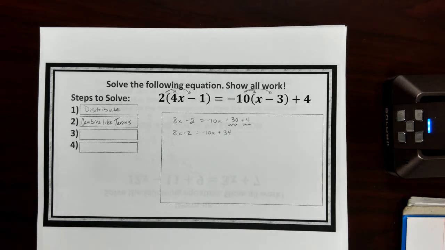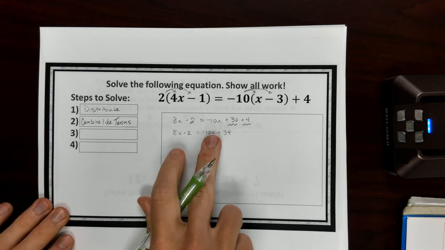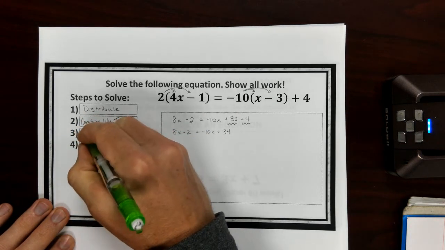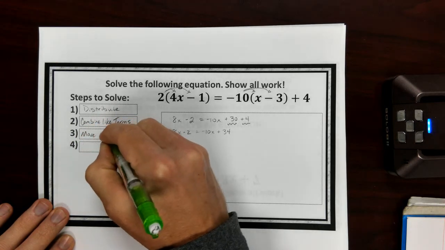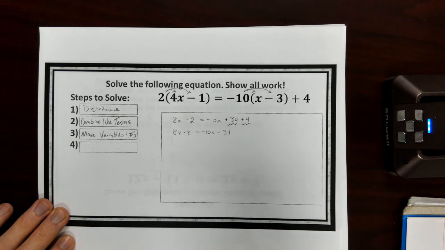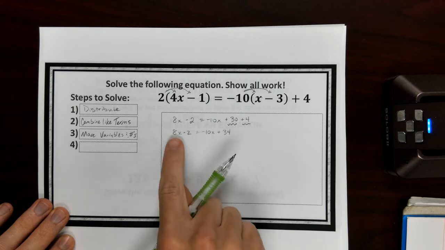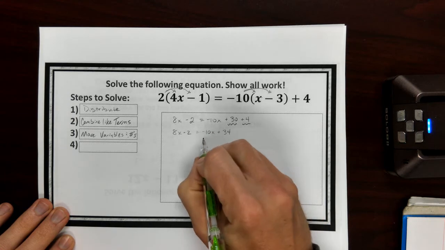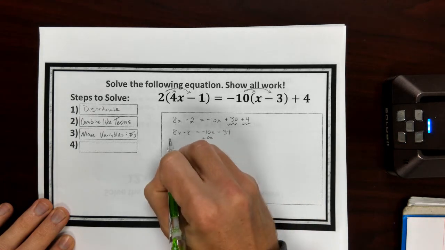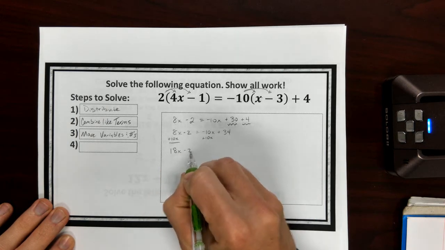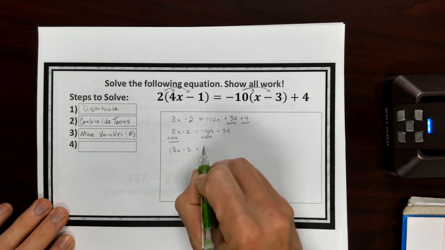Now I'm here, which is just like where we were in the first one. I have variables on both sides. I need to get them on the same side. So I need to move my variables and numbers. So again, I want variables on one side, I want the numbers on the other. I'm always going to work with the smaller number. So between the 8x and the negative 10x, the negative 10 is smaller. So inverse operation tells me I'm going to add 10x to both sides. You get 18x. You still got this minus 2. That canceled out, and you've got the 34 right here.